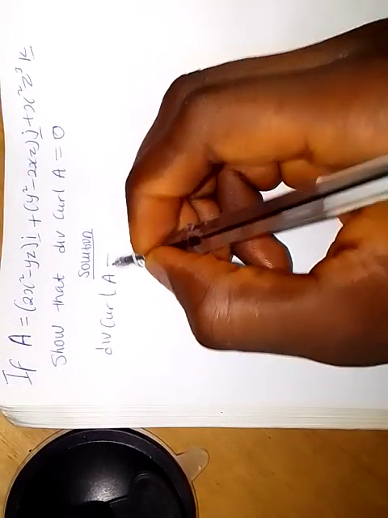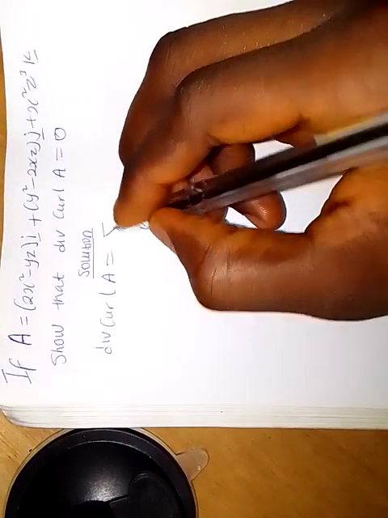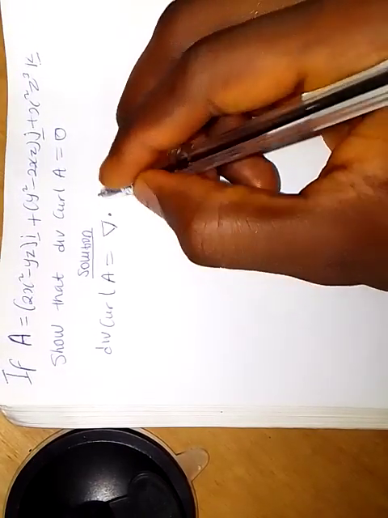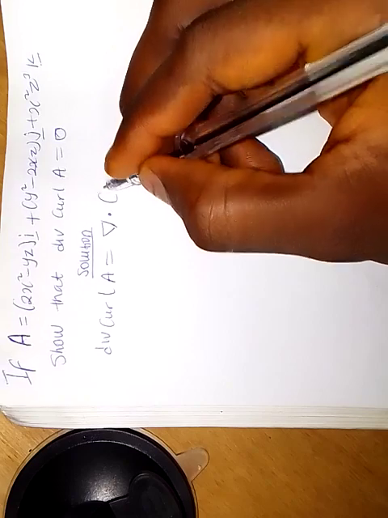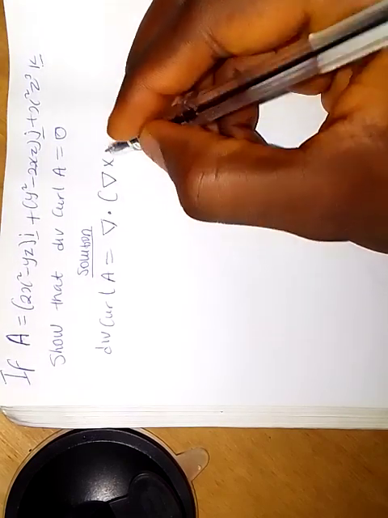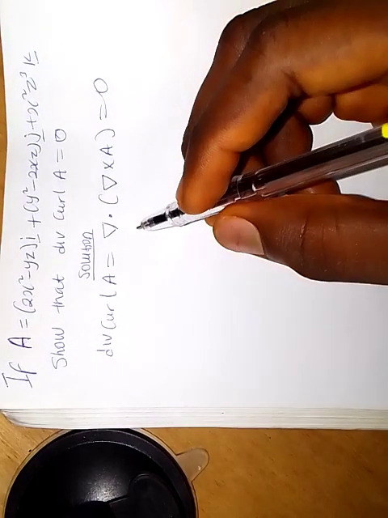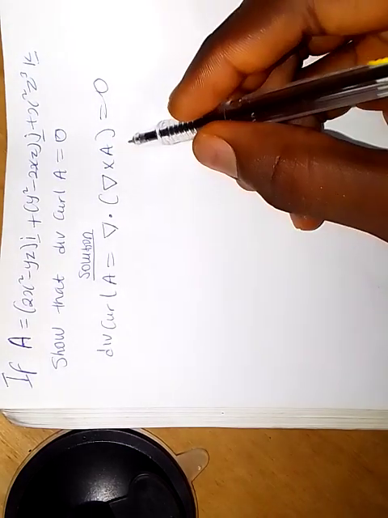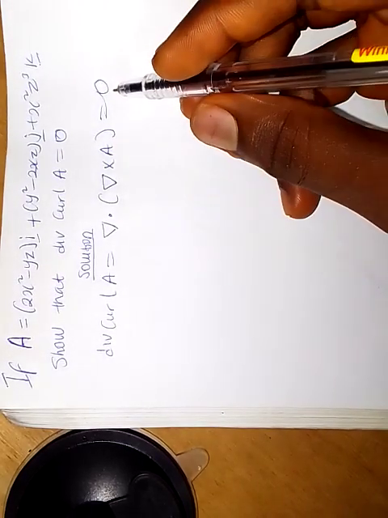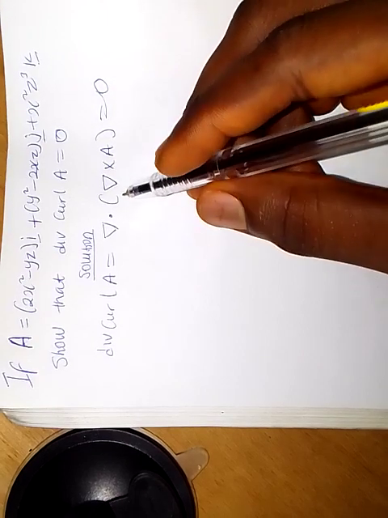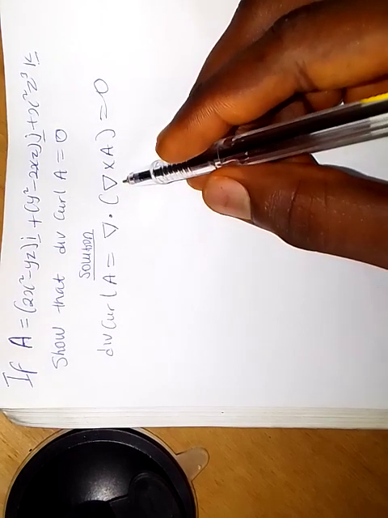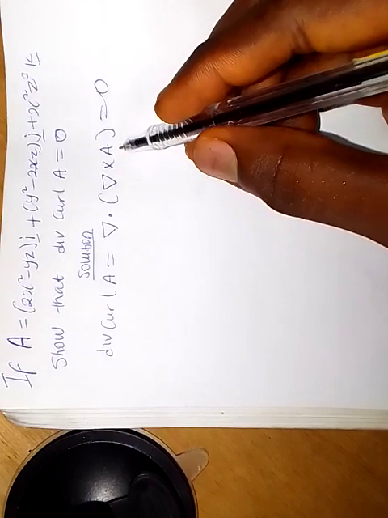can be written as div of curl A equals 0. So we have to show that this equals 0. Now let's take it step by step. Let's first find the curl of A.